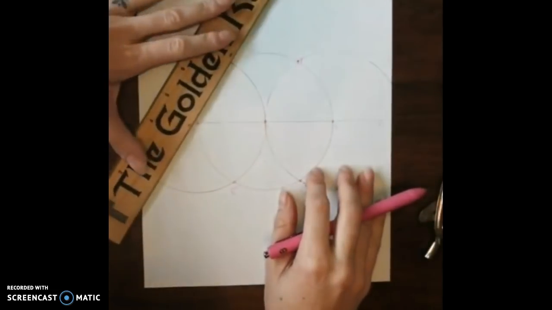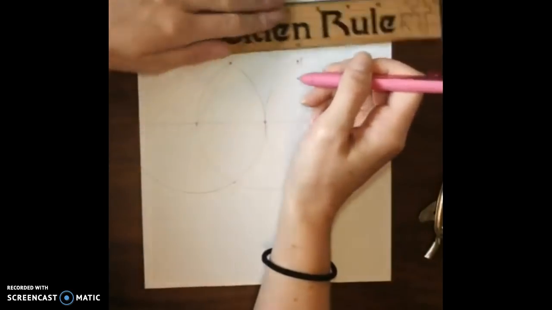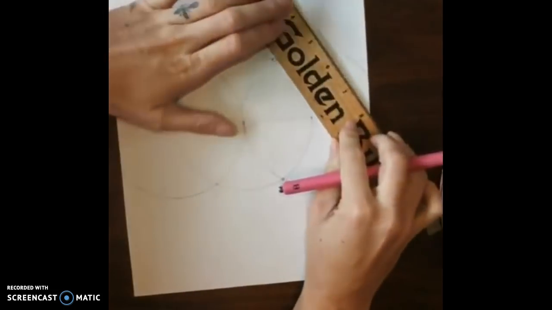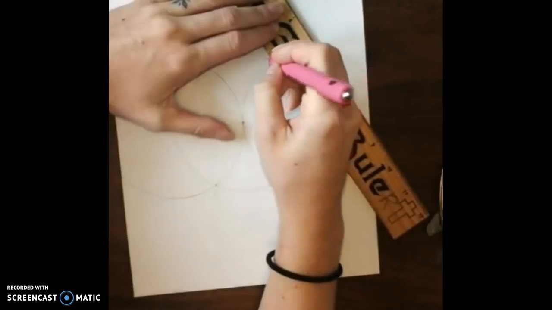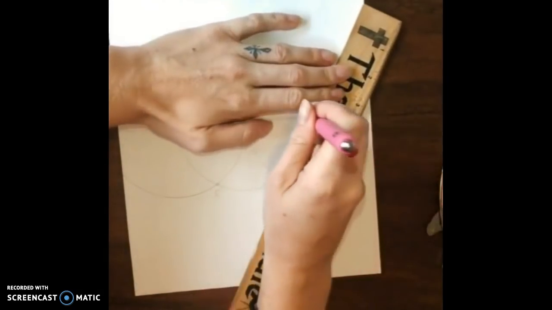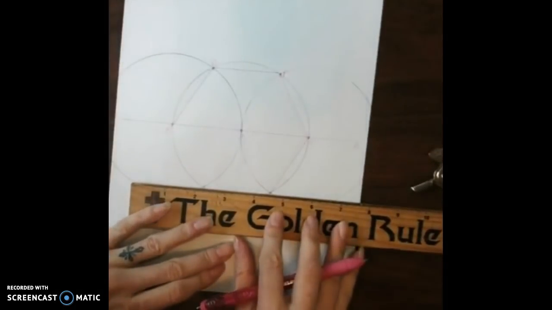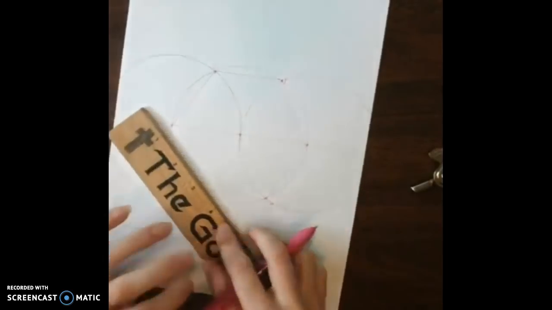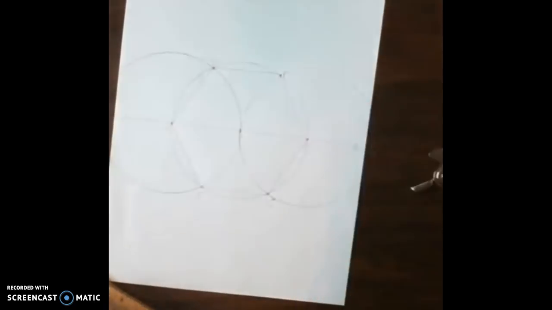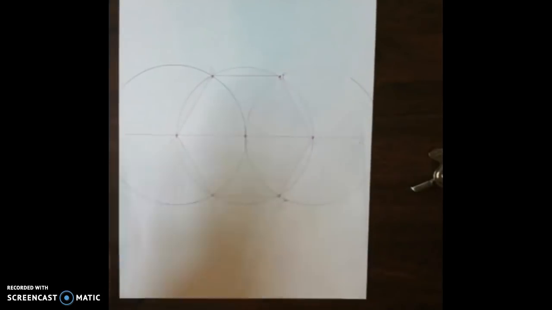So I'm just going to use my straight edge and connect DB and DF and FC and CG. All the way around. I'm going to connect all the way around. And that gives me my regular hexagon inscribed in a circle. So those are the 6 sides of my regular hexagon.